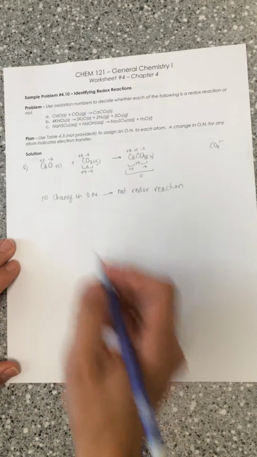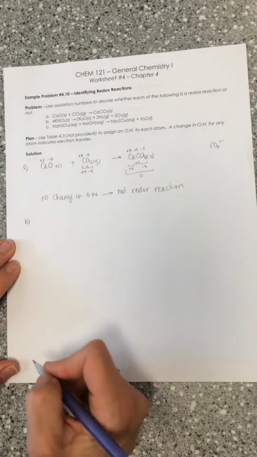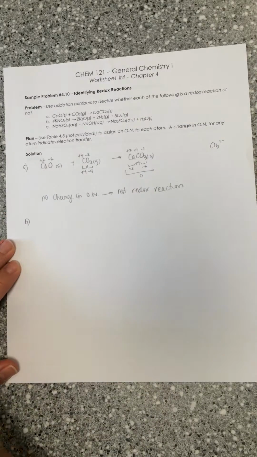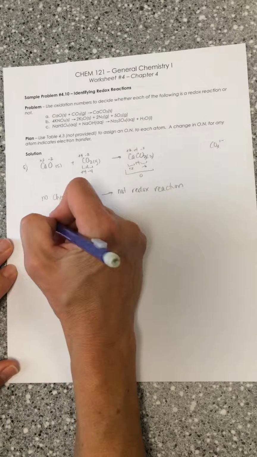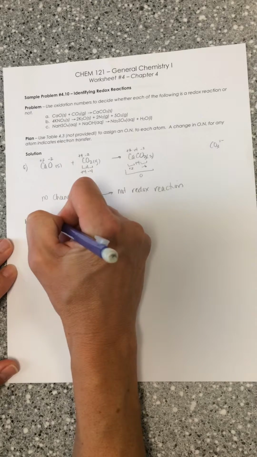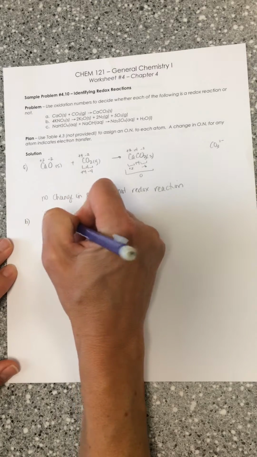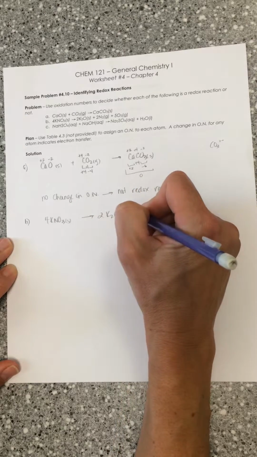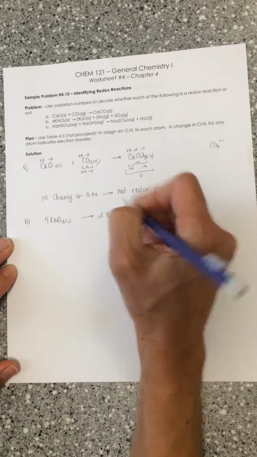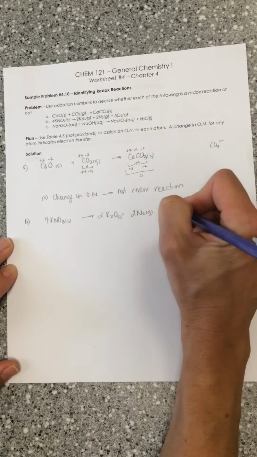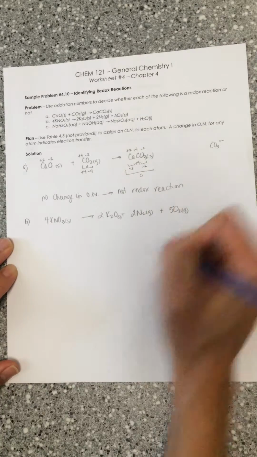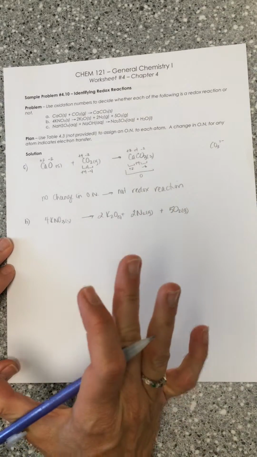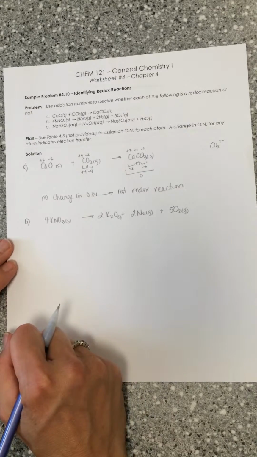Okay. Next problem looks at potassium nitrate decomposing to potassium oxide, nitrogen gas, and oxygen gas. Again, I'm going to rewrite this so I have space to write my oxidation numbers. Just as a heads up, the more of these you do, you'll recognize patterns.